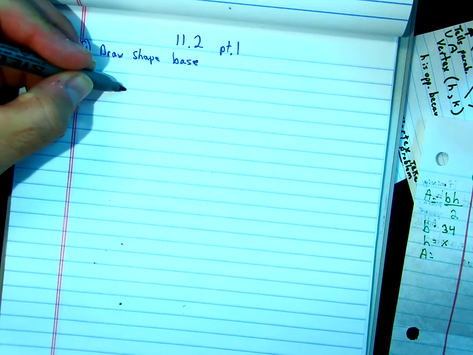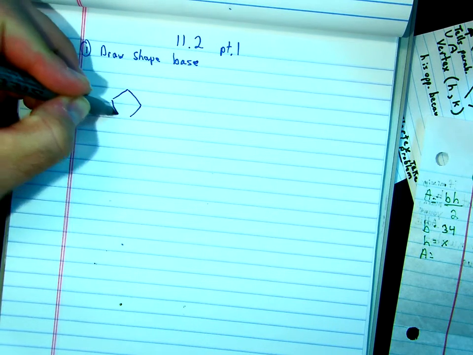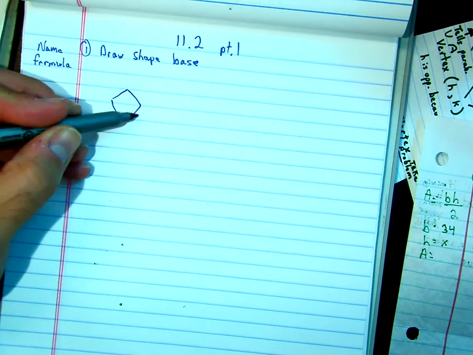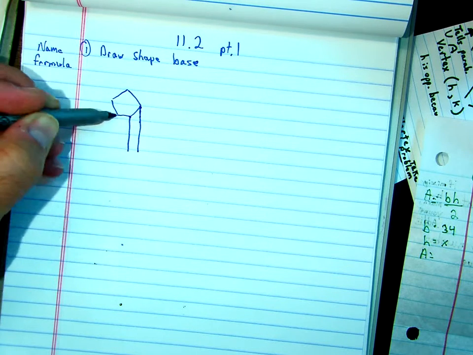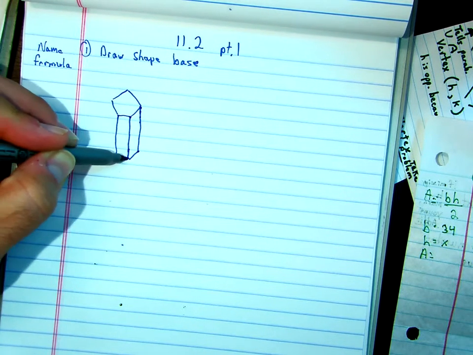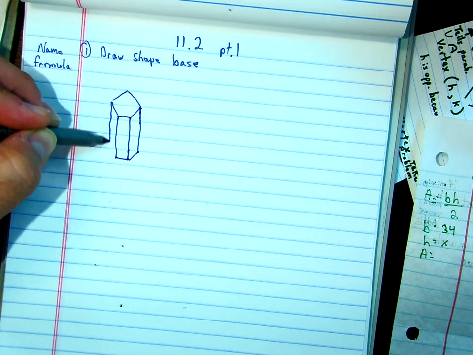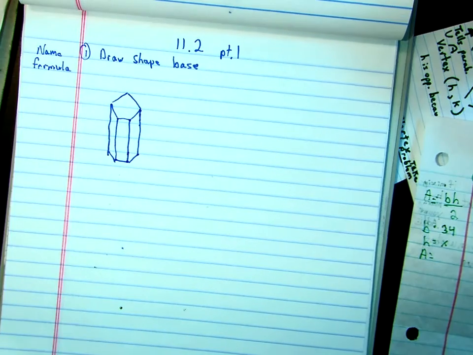So I'm going to draw a shape, and then I'm going to draw a figure from that shape. So that is a pentagonal prism.